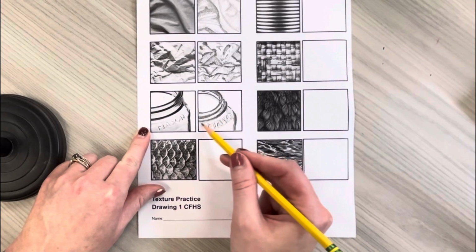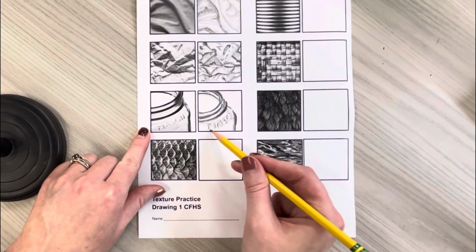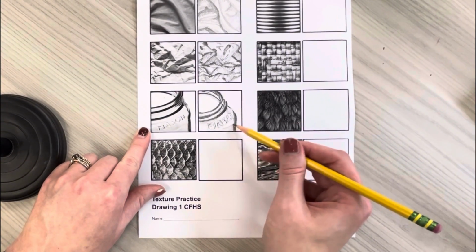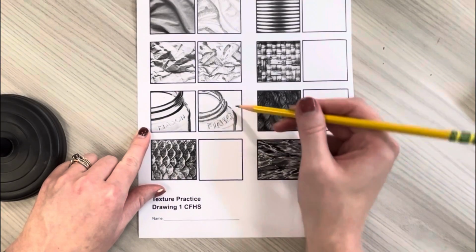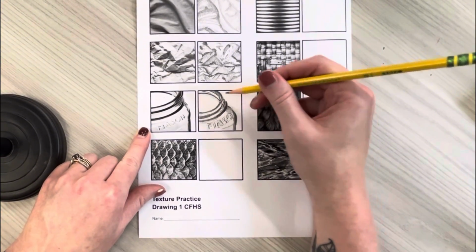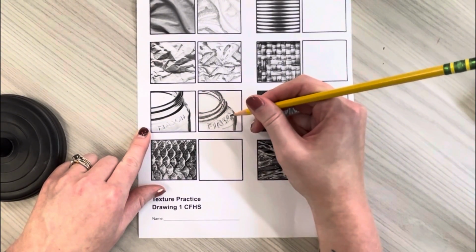But what makes glass look like glass is a very stark contrast between really, really light areas and these really, really dark areas. So as you're shading, you just want to make sure that you have that very stark contrast between dark and then really, really light. So I'm just going to finish this up and then we can move on to the next one.